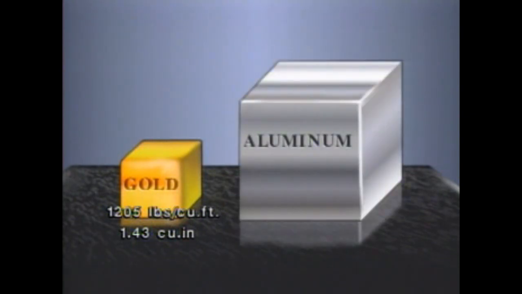In contrast, aluminum is much less dense than gold. Aluminum has a density of only 168.5 pounds per cubic foot. This means that a 1-pound cube of aluminum has a volume of 10.26 cubic inches. At this volume, the cube is just over 2 inches on a side.